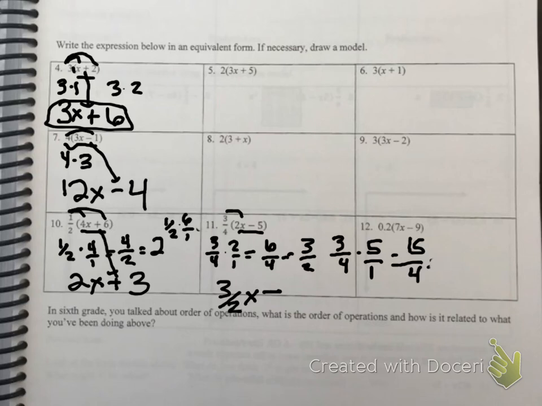Oh, just kidding. Sorry. That's simplified. 15 over 4. So then I'm going to minus 15 over 4, and there's no variable. This is the simplest it can get. This one has an x. This term doesn't. We cannot simplify any more.